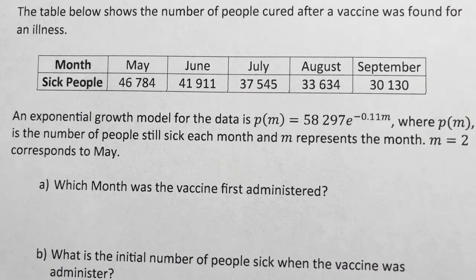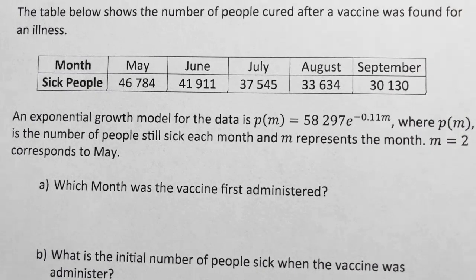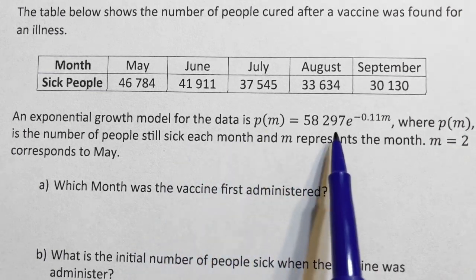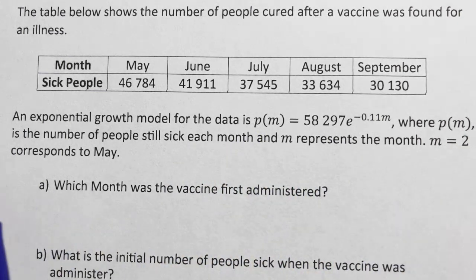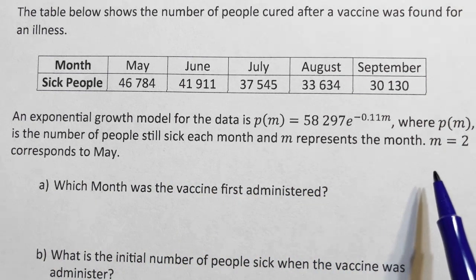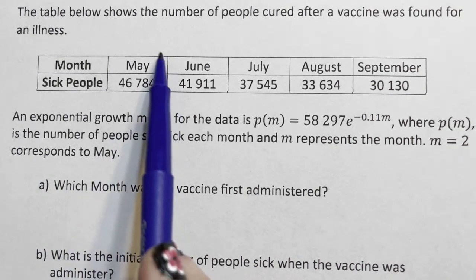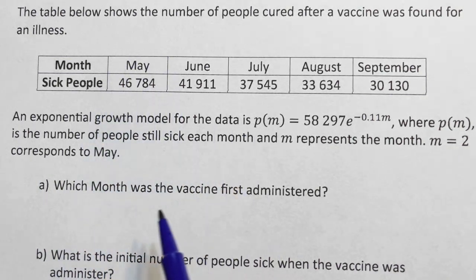Today I'm doing a series of videos on exponential and logarithmic models. The table below shows the number of people cured after a vaccine was found for an illness. We need an exponential growth model for the data given, where P of M is the number of people still sick each month and M represents the months. Note where M equals 2 corresponds to May, so this is not our initial value.